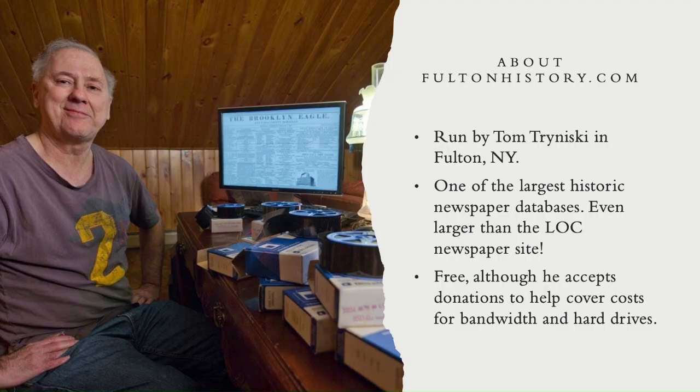Fulton History is run by Tom Triniski out of his home in Fulton, New York. It is one of the largest historic newspaper databases, running even larger than the Library of Congress newspaper site. It is free to use, although he accepts donations to help cover costs for bandwidth and hard drives.